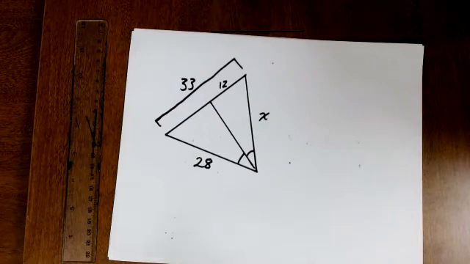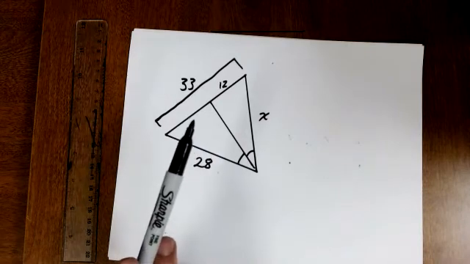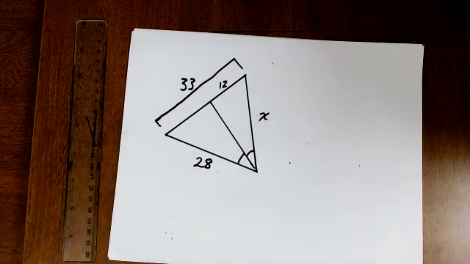Okay, so try this one. This one's not so bad. The X and the 12 are going to go together. And the 28 and something over here is going to go in.